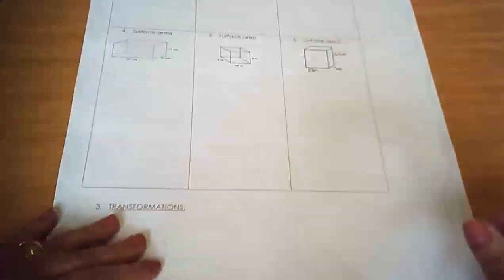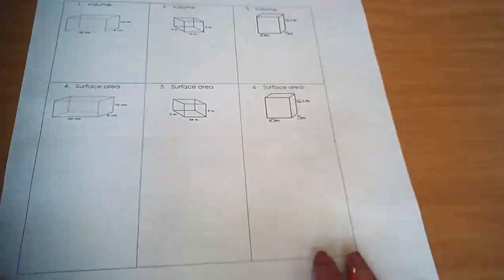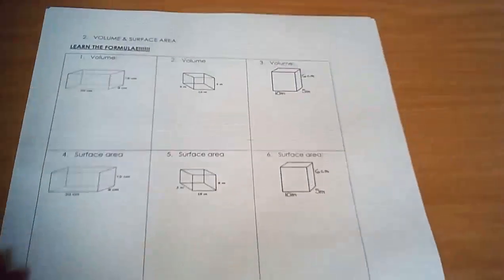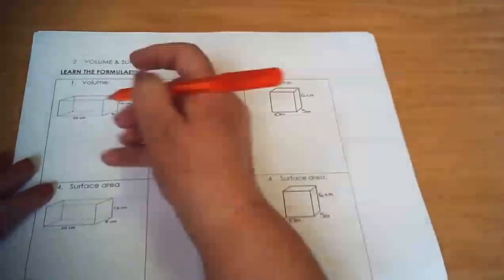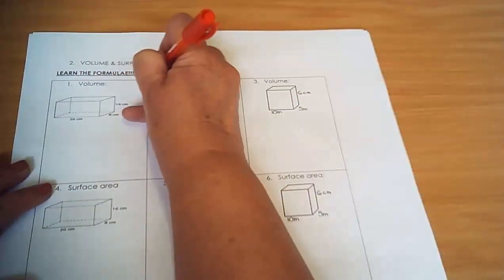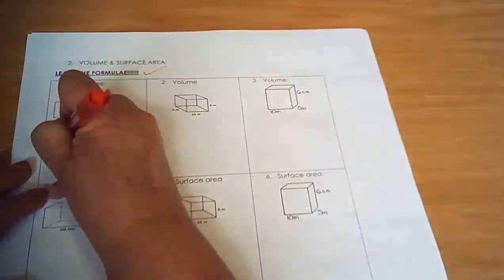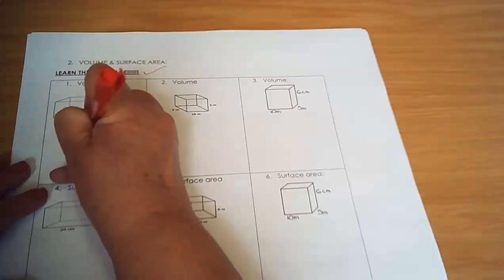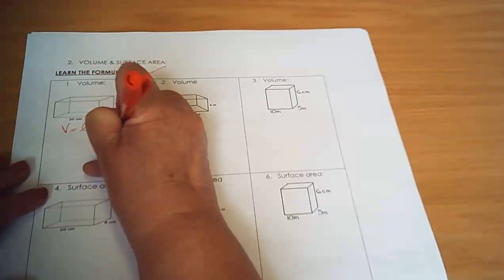Next one I would like you to look at will be volume. So the volume of these. The first volume is, first of all, learn the formula. You can see, learn the formula.